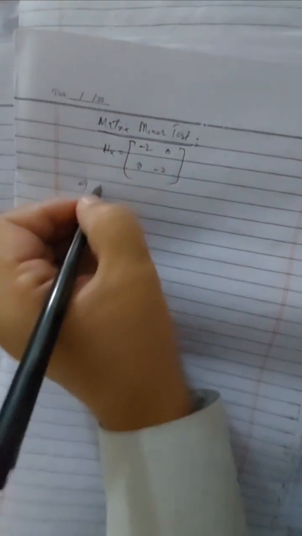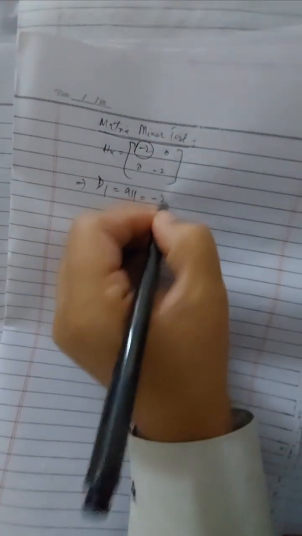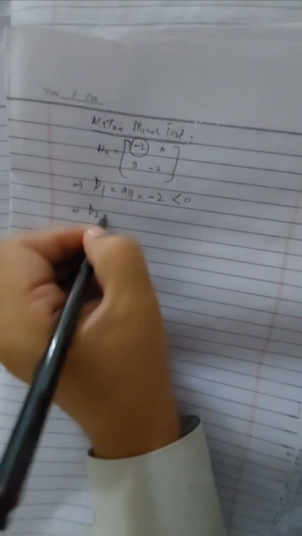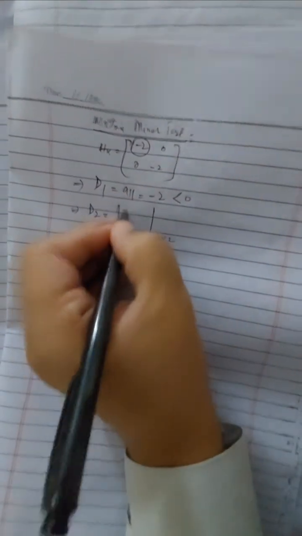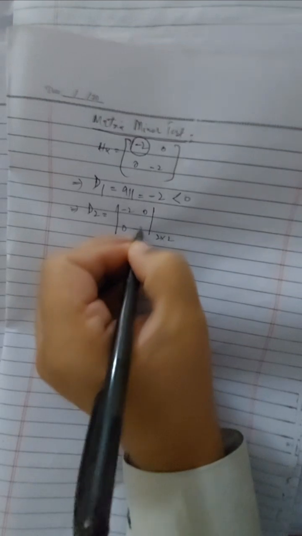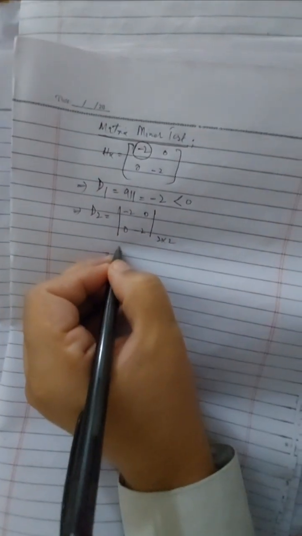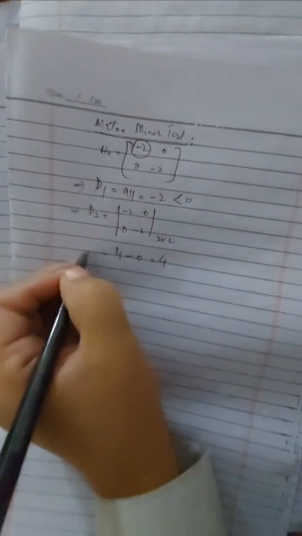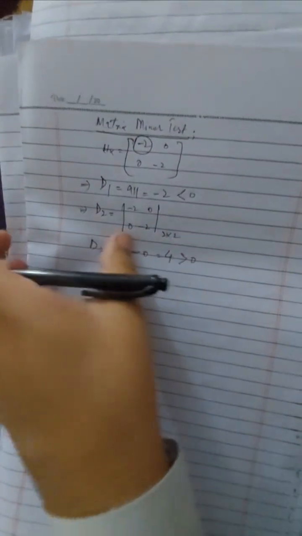We see that d1 is equal to a11, which here is equal to minus 2, which is less than 0. And d2 is the determinant of the 2 cross 2 matrix, minus 2, 0, 0 and minus 2, which is minus 2 into minus 2 equal to 4, minus 0 into 0 is 0, so we got 4. So d2 is equal to 4, which is greater than 0.